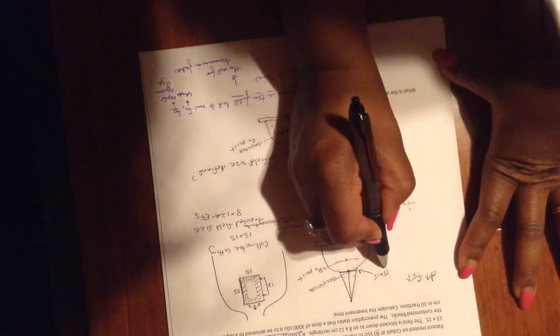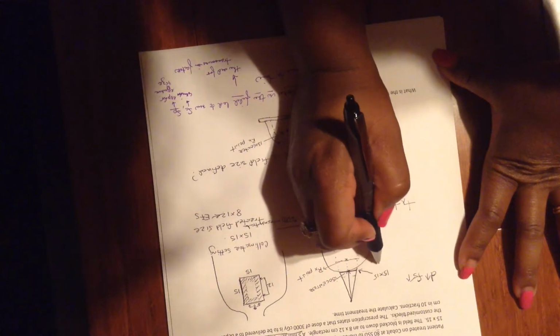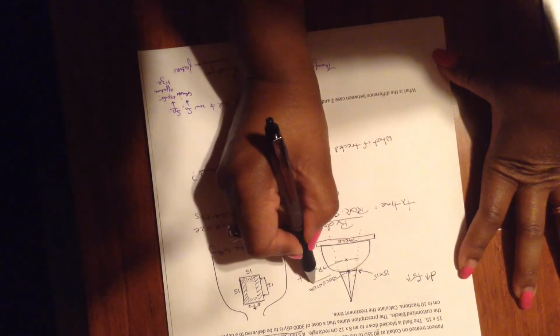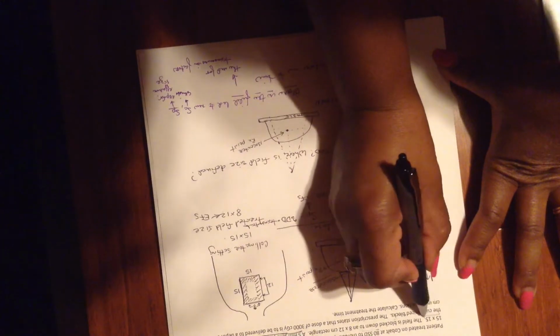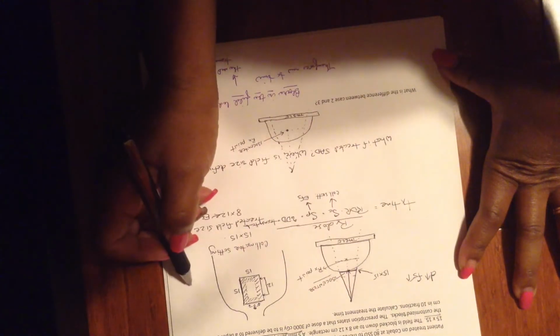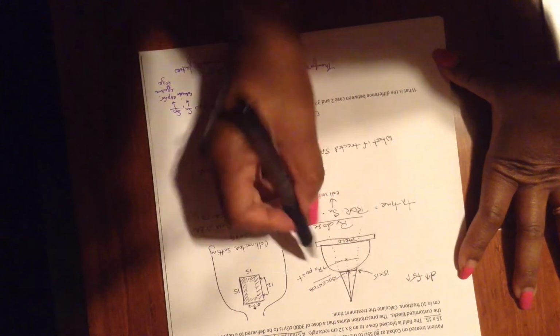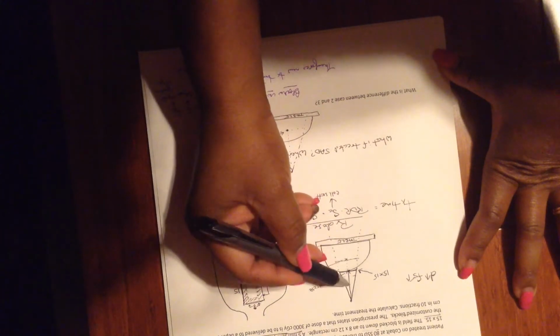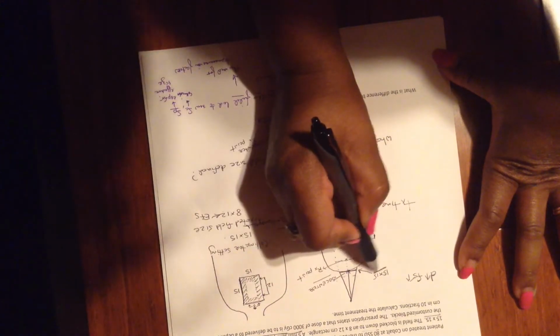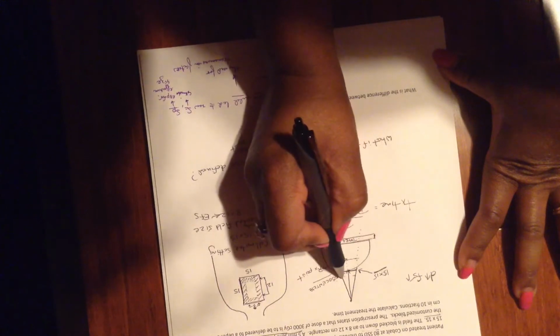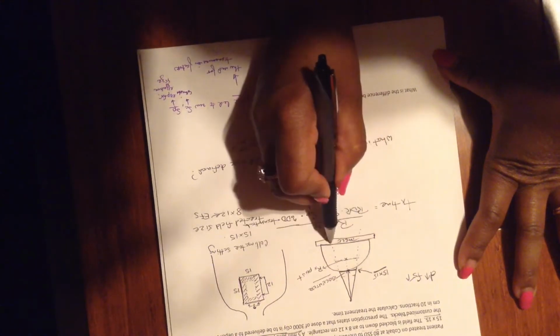The other important thing to remember is field size is defined at isocenter only. So wherever the isocenter is, that's where the field size expressed by X by Y is defined. Any other places away from isocenter, this field area would not be the same. It'd be something different. Smaller here, larger here, and even larger back here.